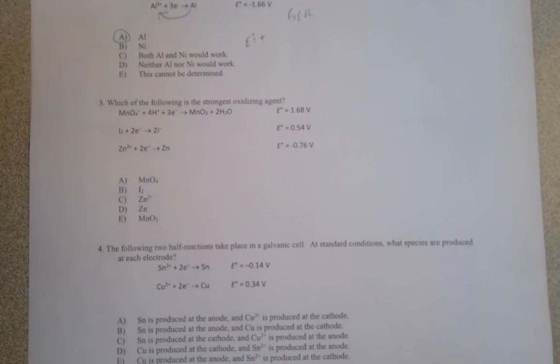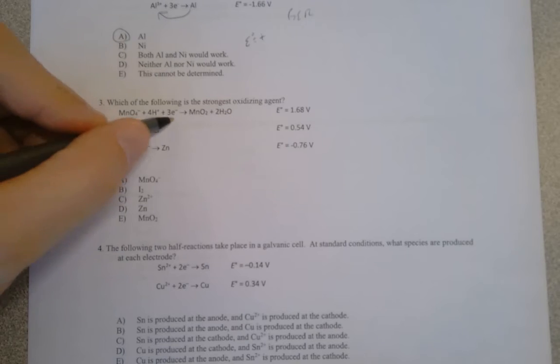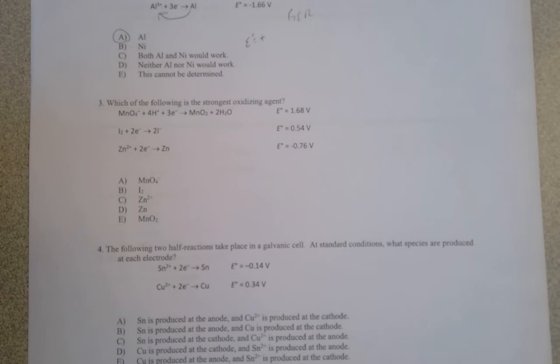Question number 3. Which of the following is the strongest oxidizing agent? We want it to be good at being reduced itself, so it needs to be gaining electrons. All of these are written as reduction potentials, right? There's so many little places where you can make a mistake, so I always try and be real systematic when I look at these. So these are written as reduction potentials.